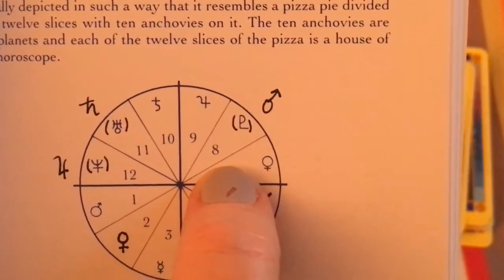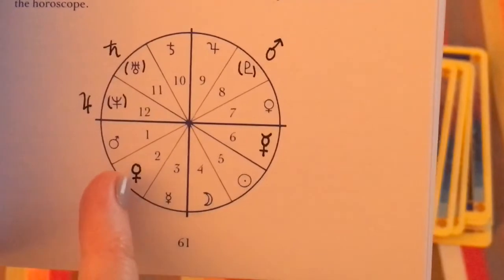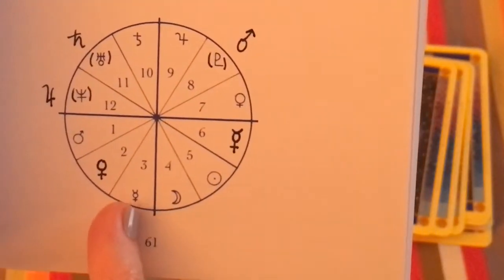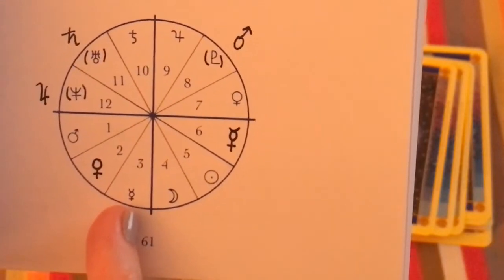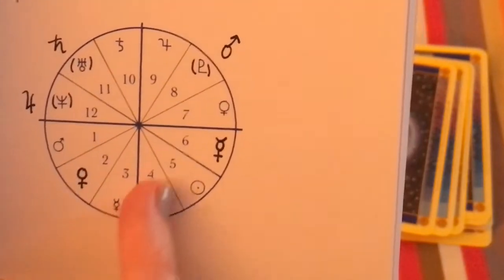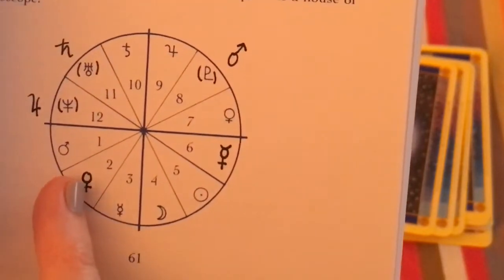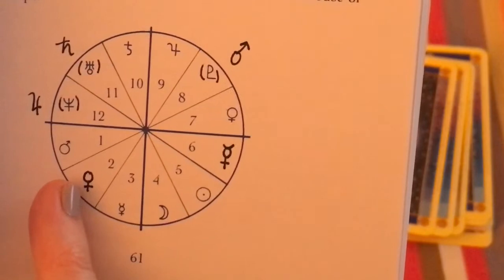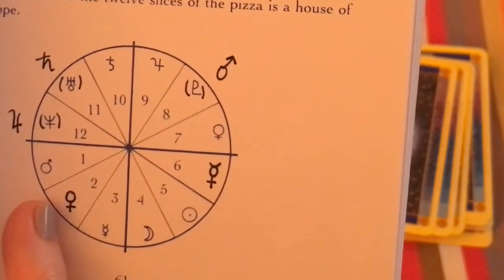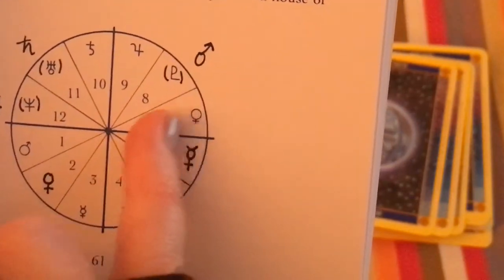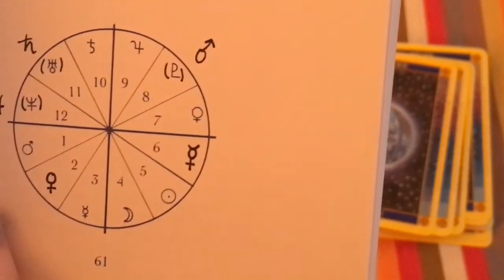Does that make sense? To be clear, each planet rules 2 signs. So Mercury, which is an air planet, rules 1 air sign, and it also rules 1 earth sign. Does that make sense? So Venus, which is a water planet, actually rules an earth sign and an air sign.